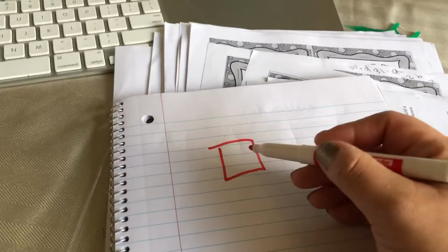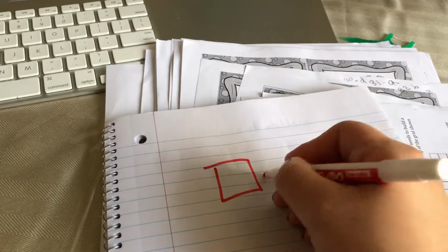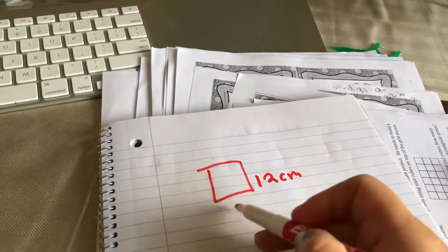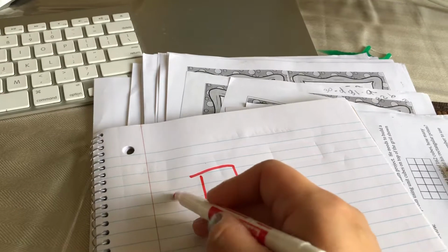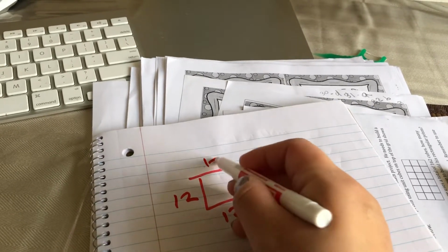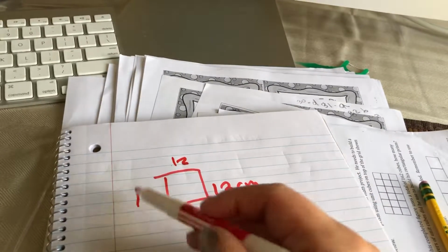So we know that if a square has one size, 12 centimeters, what is this side? 12, right? What is this? 12. What is this? 12. Okay? A square has all equal sides. Okay, let's go back to the question.